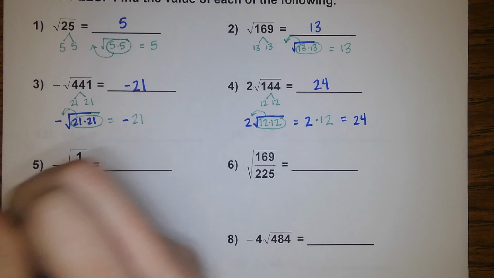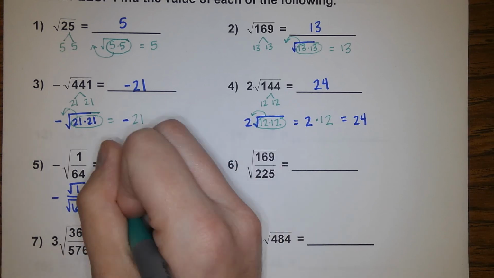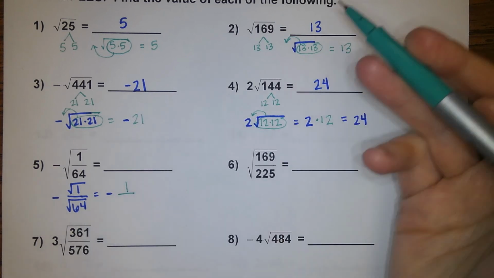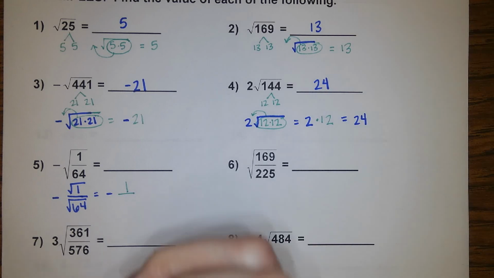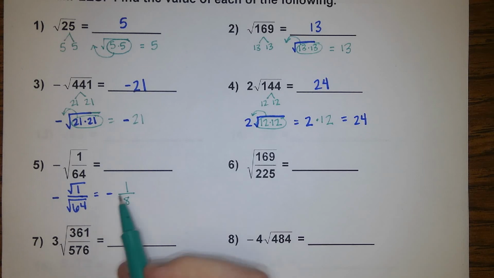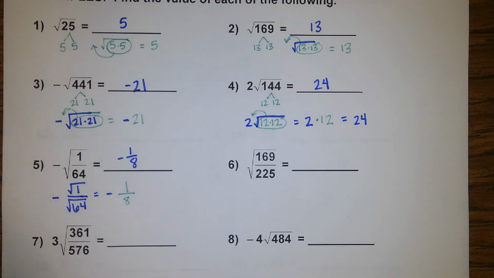So what we are left with here is we keep our negative, and what is the square root of 1? Well, the square root of 1 is simply just 1. And the square root of 64, we can know from looking back up at our chart, or we can type it into our calculator, is 8. So we have negative 1 over 8. So our final answer would be negative 1/8.